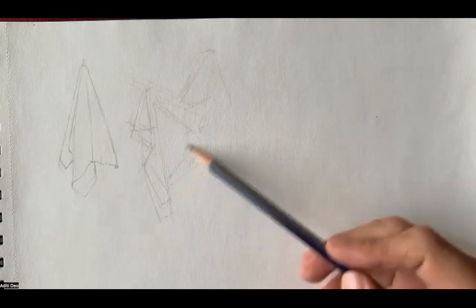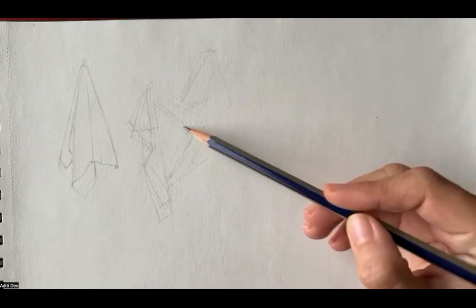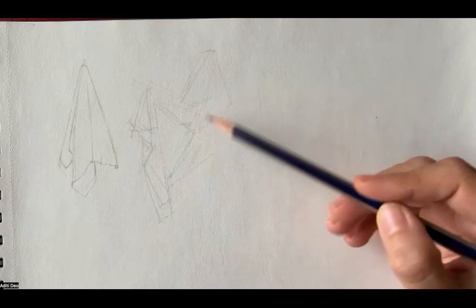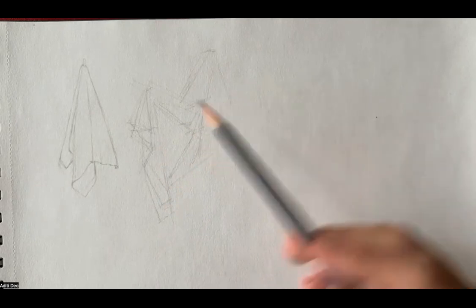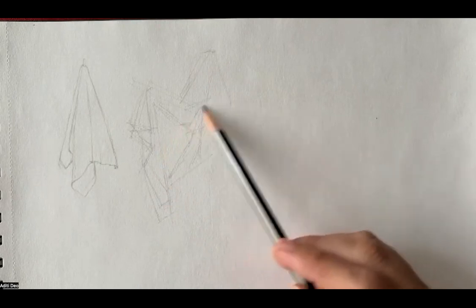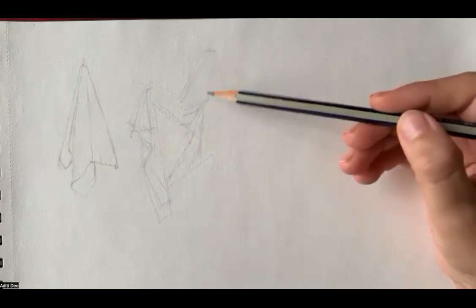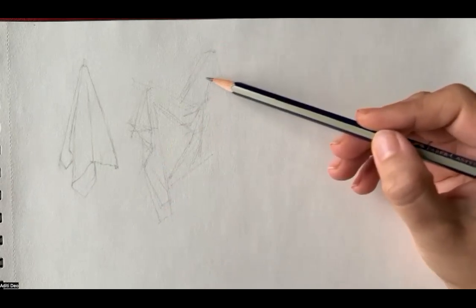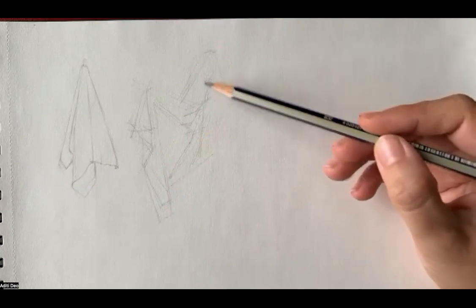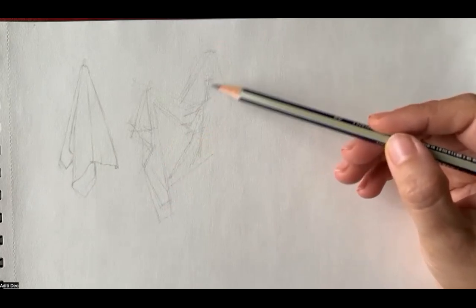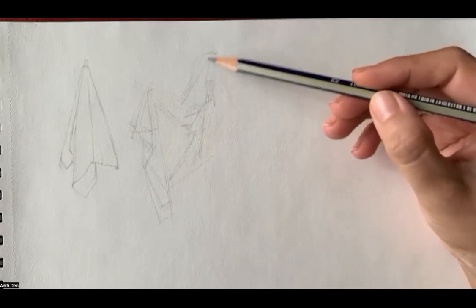And as usual, build from what you've already drawn. Keep adjusting. Now we will be using the eraser at some point over here, because we have to get rid of the lines which are inaccurate. But do that at a later stage. You can see that while you are building these lines, there are some shadows that get created automatically.